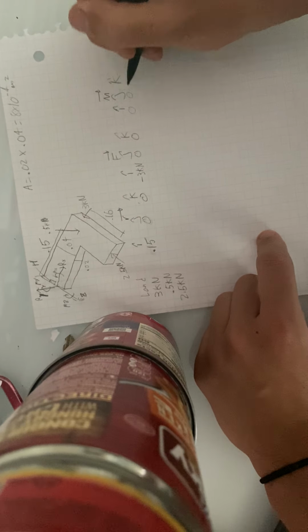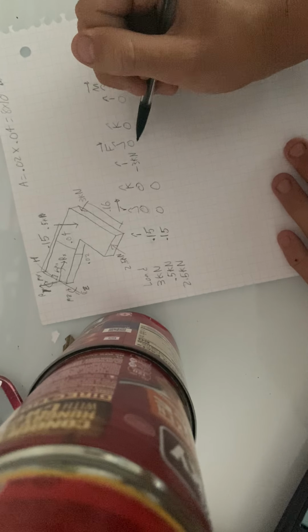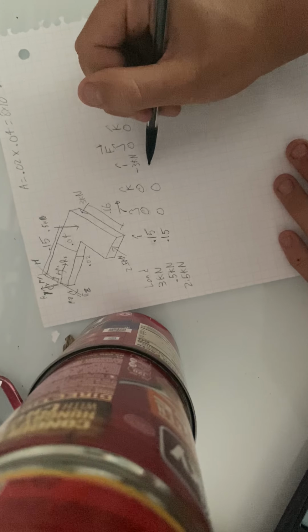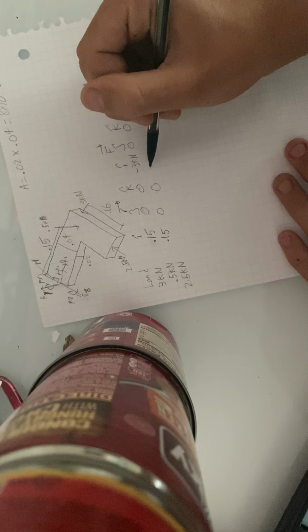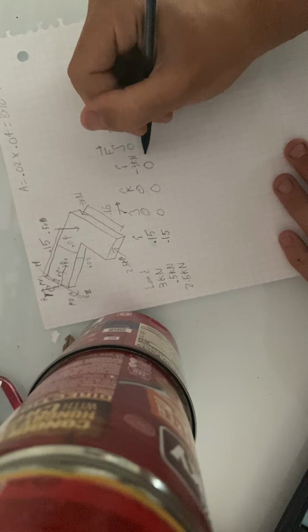So now the 0.5 is going to have the same I as the other one. It's going to be 0.15, 0, and 0. And then for F, our I is going to be 0, our J is going to be negative 0.5.